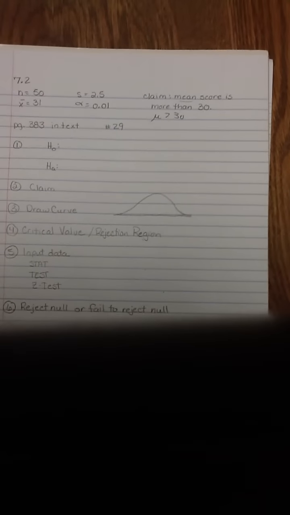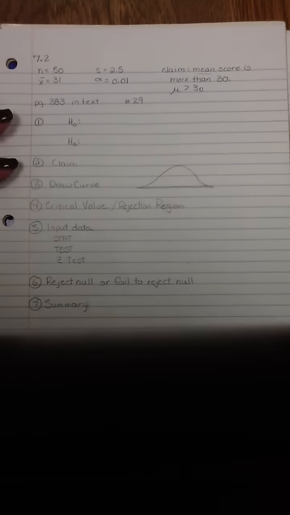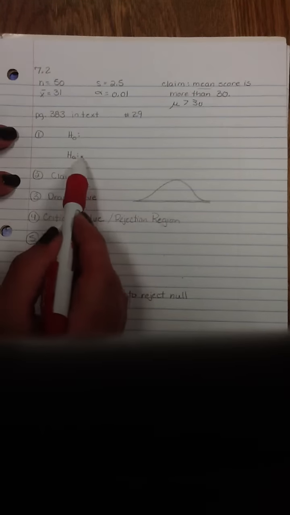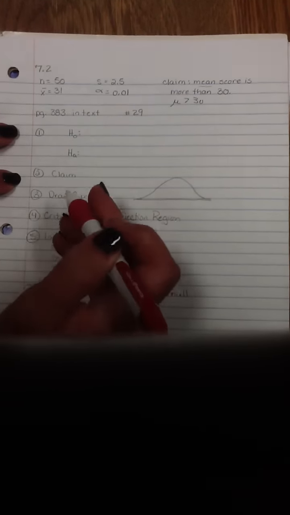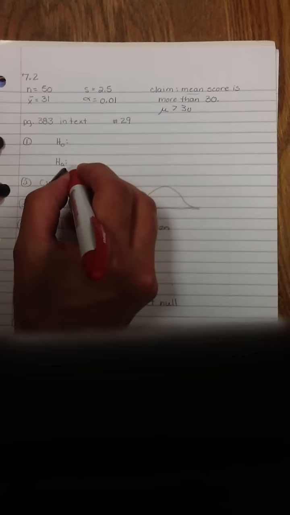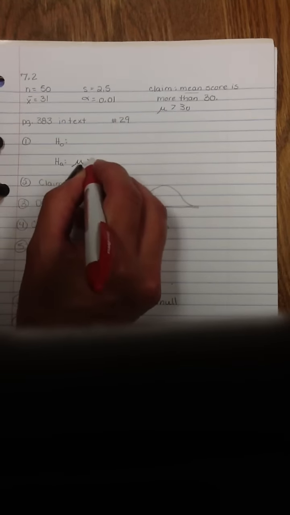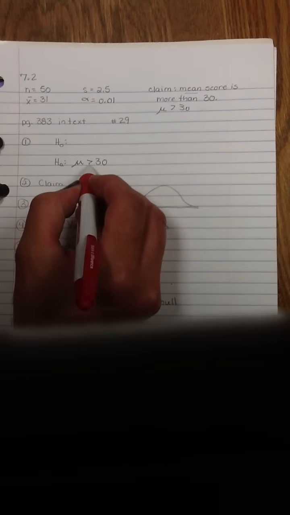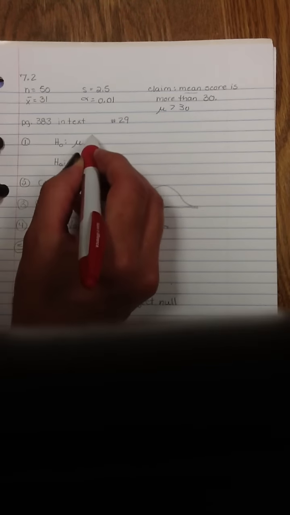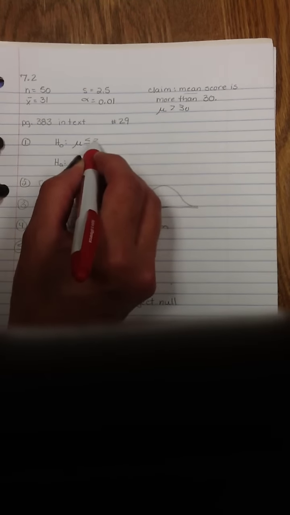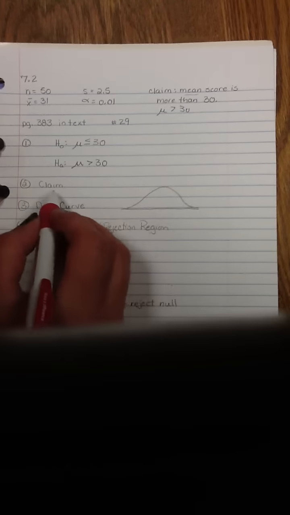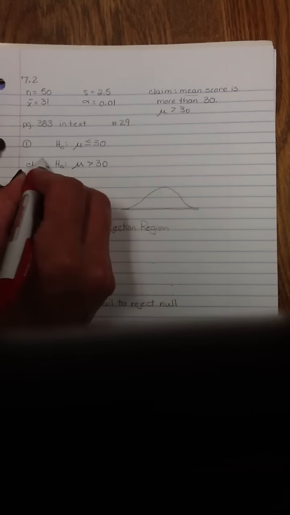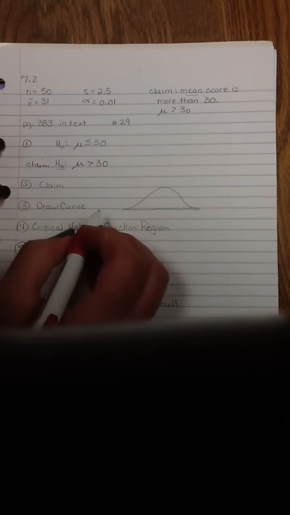Now, since that is not a statement of equality, I know that in my first step, where I write my hypothesis statements, the claim mu is greater than 30 will be my alternate hypothesis. So mu greater than 30. H naught has to include equality, and it has to be everything else, so it'll be mu is less than or equal to 30. The claim, I'm going to denote by writing claim by my alternate hypothesis.